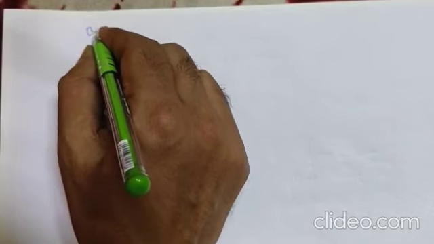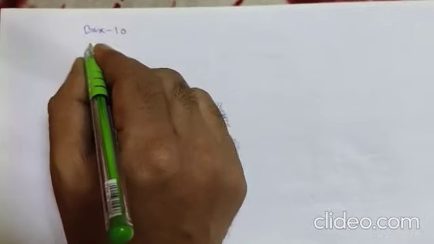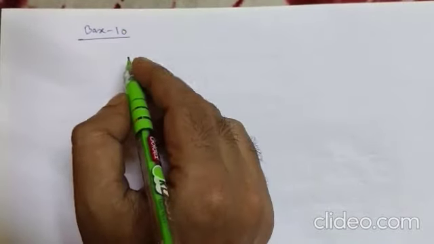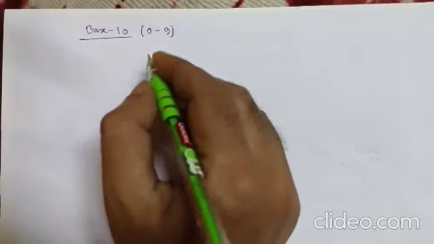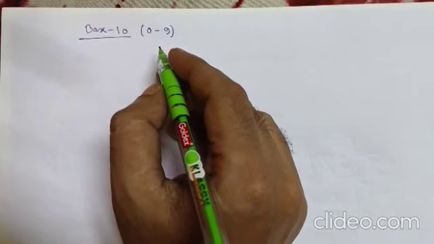Conventionally, we have the decimal number system, which has base 10. Here we have 0 to 9, total 10 symbols.